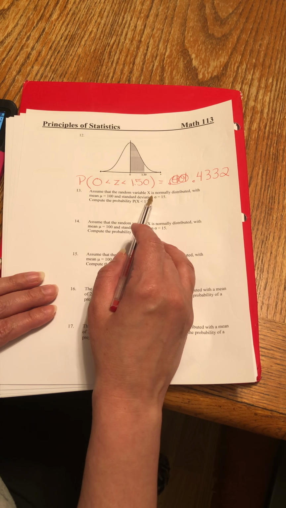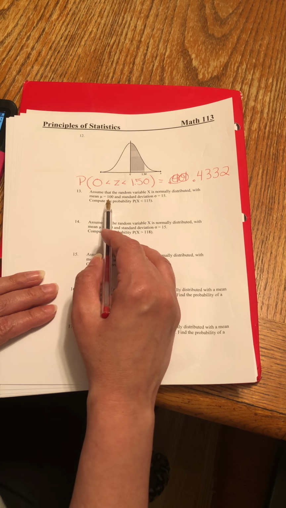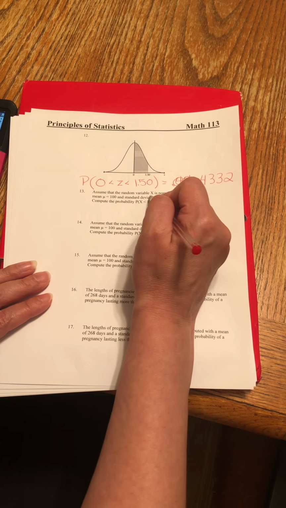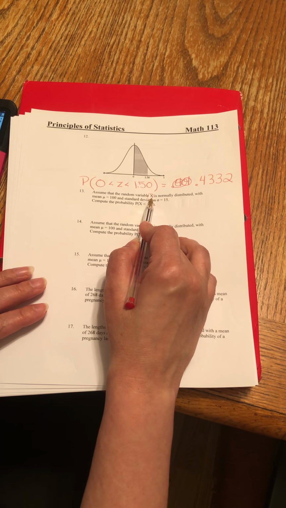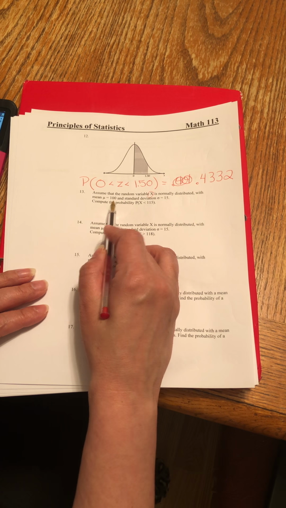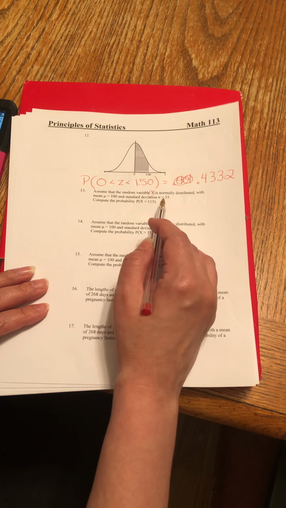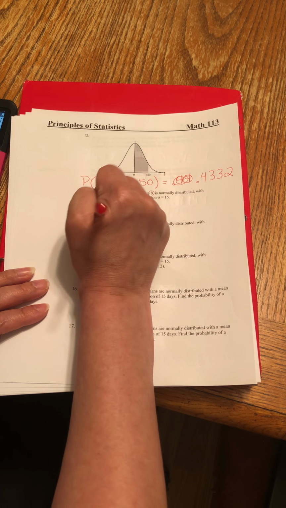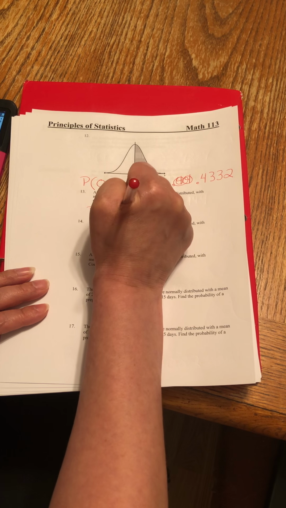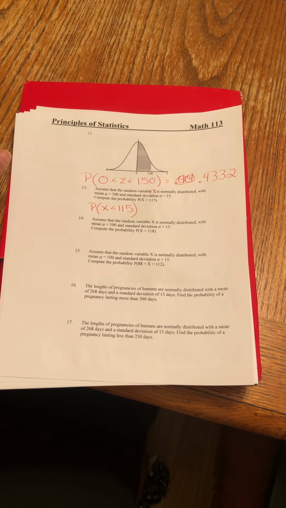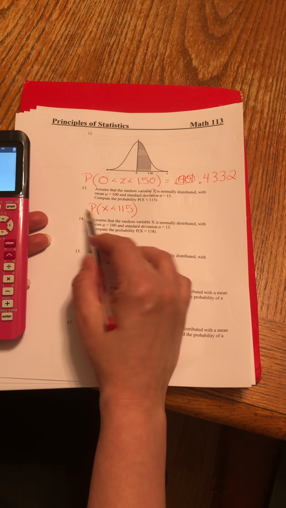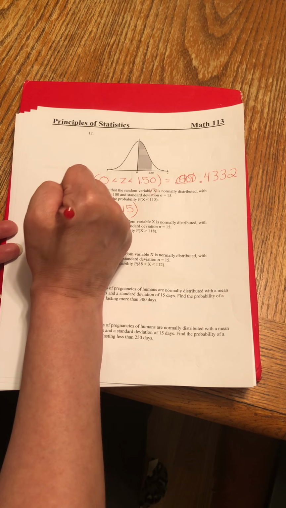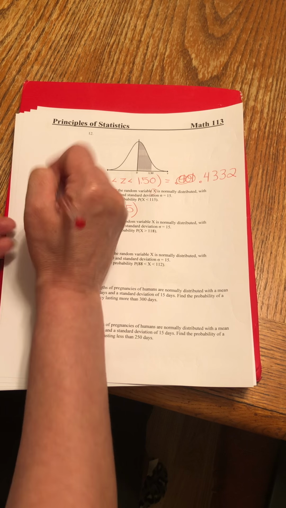Assume that the random variable x is normally distributed with a mean of 100. Okay, now we're not using Z anymore. We're just using a normal. Now we're going to use the letter X because my mean is now 100 and my standard deviation is 15. So find the probability that X is less than 115. So here we go. Second distr, number 2. It's less than 115, which means it's shaded to the left.